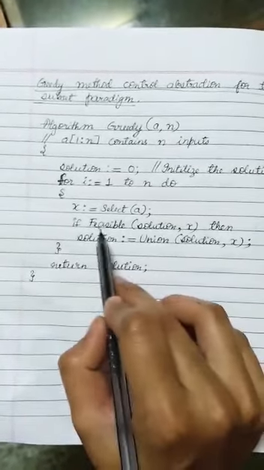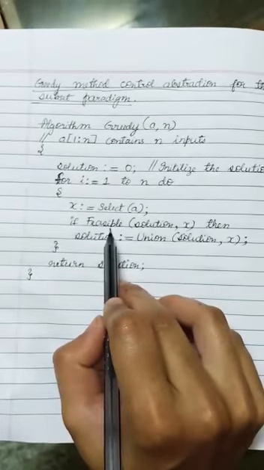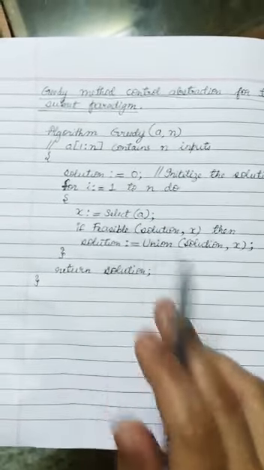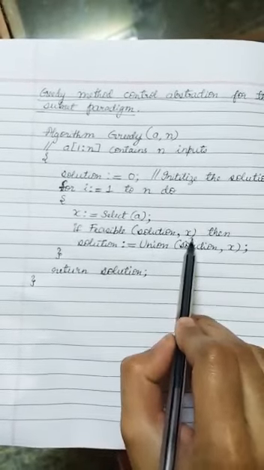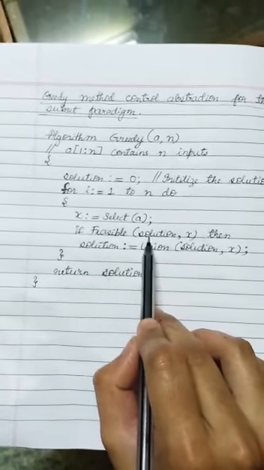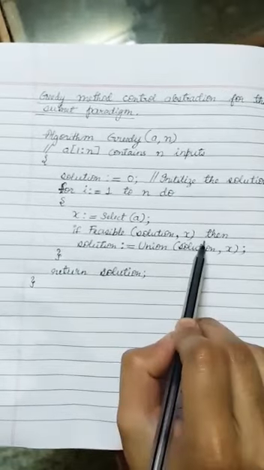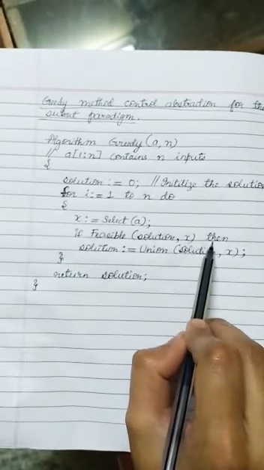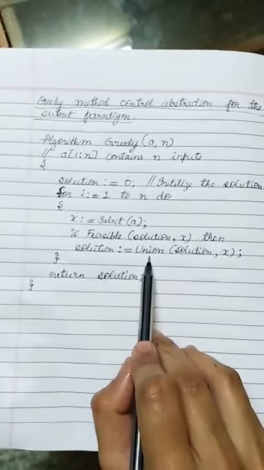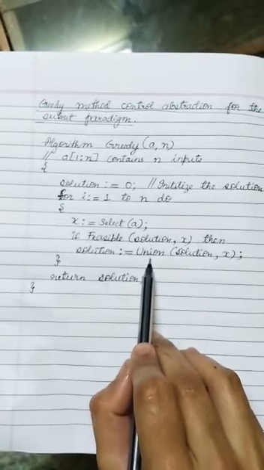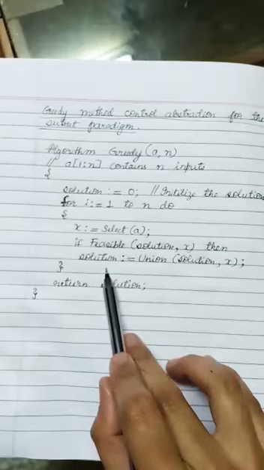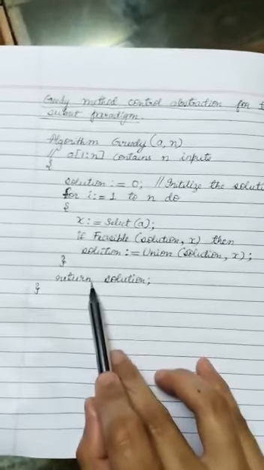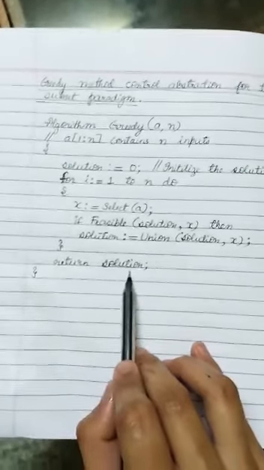Then we have a function called feasible, which is a boolean valued function that determines whether this x can be included into the solution vector or not. If this condition is satisfied, then the union function combines x with the solution and updates the objective function. Then we return the solution.